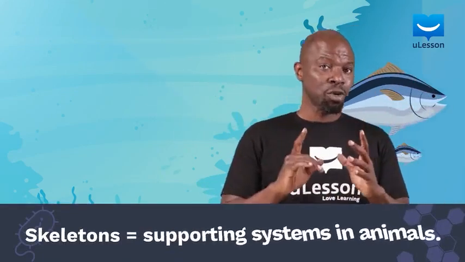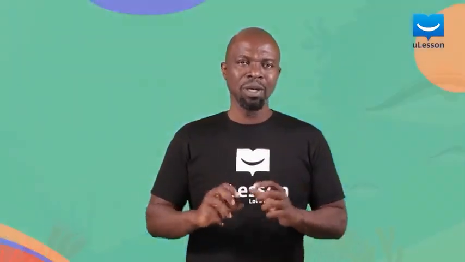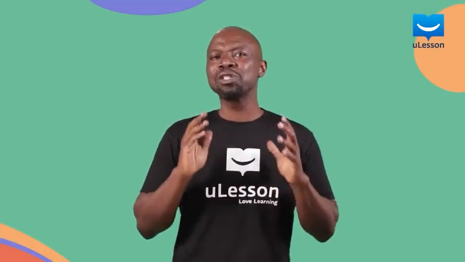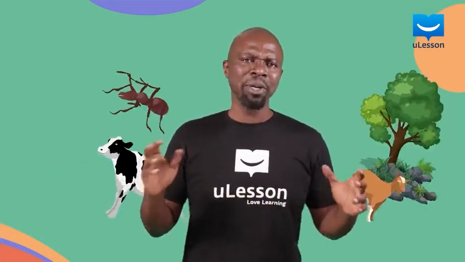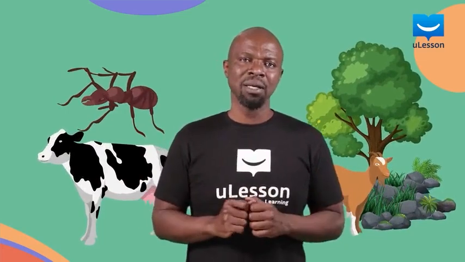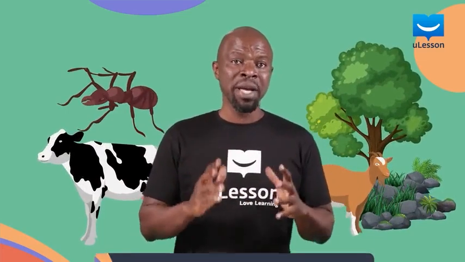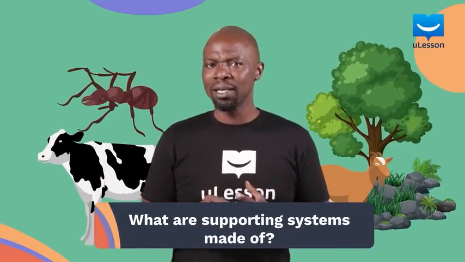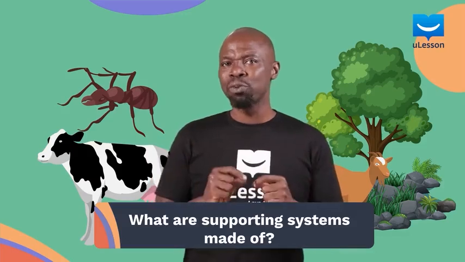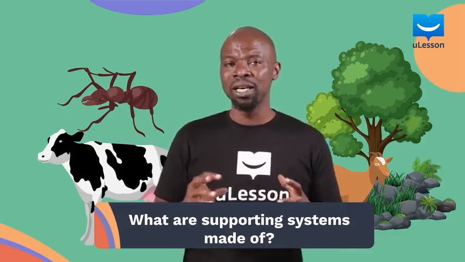So, in this quest, here's what we're going to do. We'll get to know the several supporting systems in living organisms. We'll look at small animals and big animals and even plants. We'll see what these supporting systems are made of, what they look like, and how they are linked together to provide living organisms support and to serve other functions.